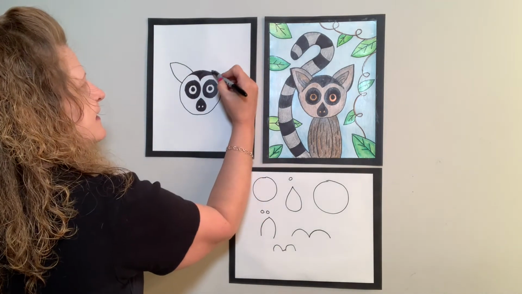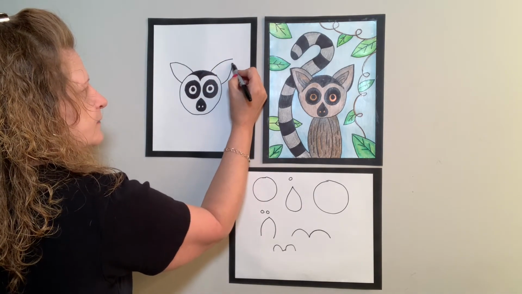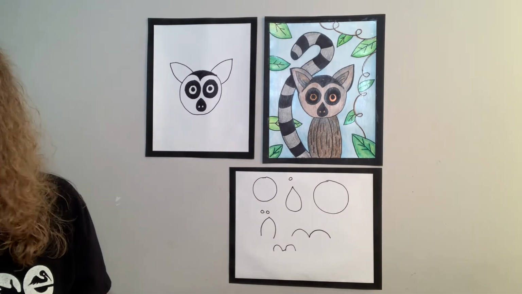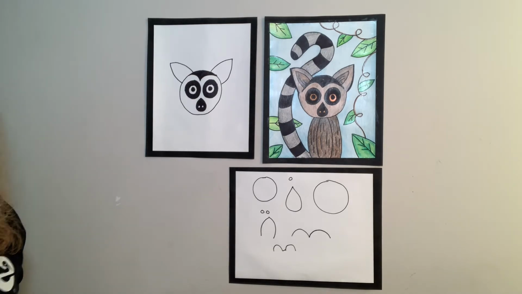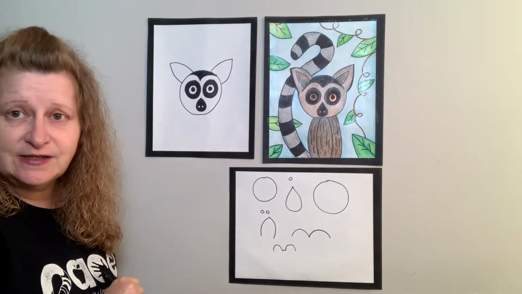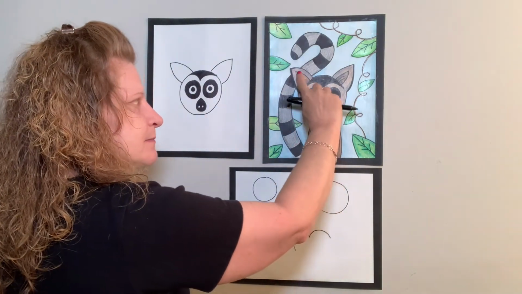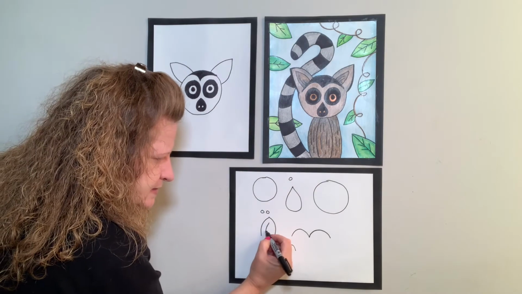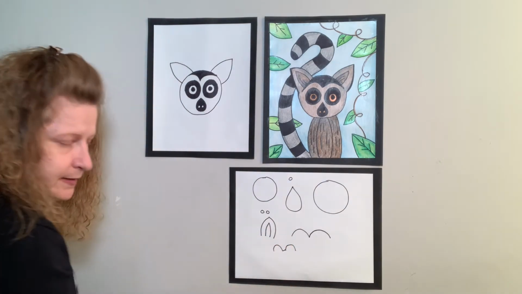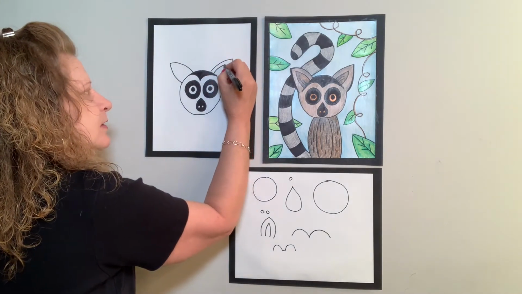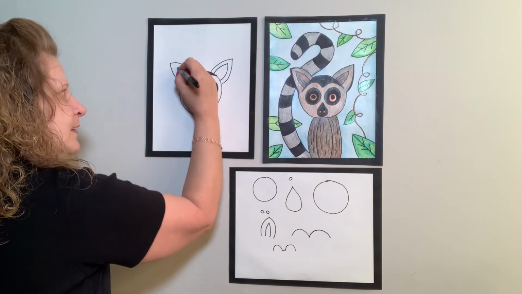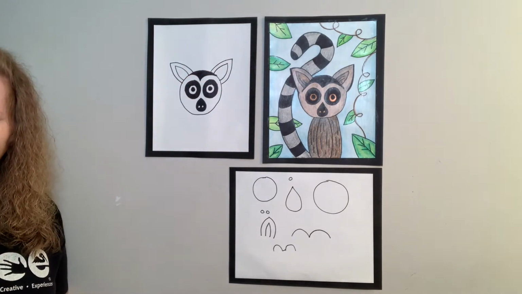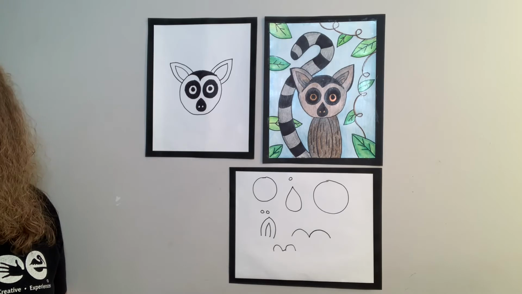Awesome. Now let's do the same thing to the other side. Curve line and a curve line and connect it together. He now has 2 ears. Very good. And we're going to draw some parts inside of his ears also. If you notice here, I drew a smaller curve line and curve line. So here we go. This is his ear. So now I'm going to draw another curve line and another curve line right inside. So here we go. Curved line, curved line, curved line, and curved line. And there you go. It's now starting to look like our precious little lemur, isn't it?